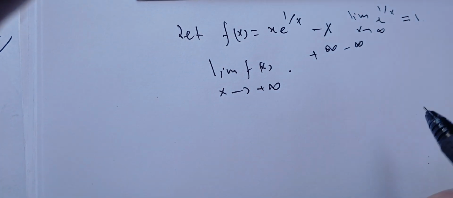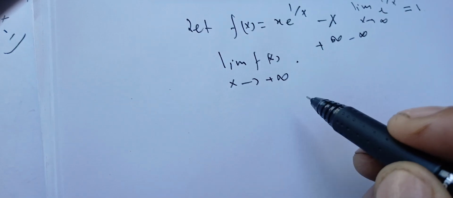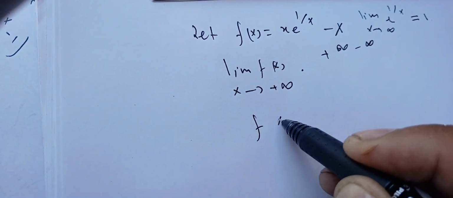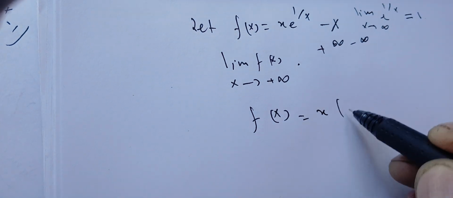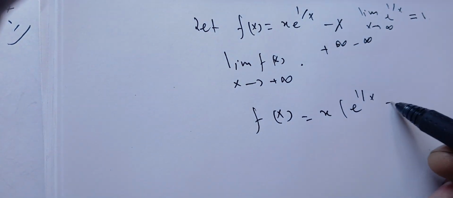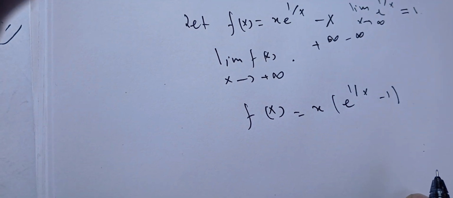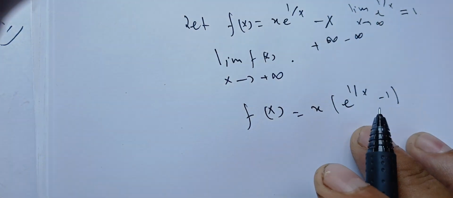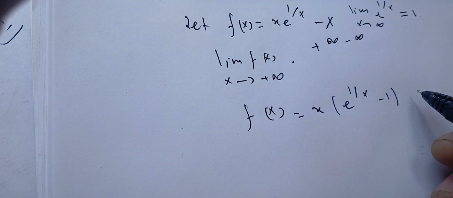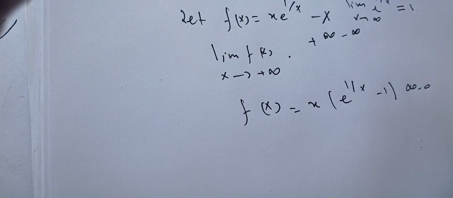So the idea that we're going to use is we're going to try to rewrite this function. We see that if we factor out x, we will have x times e to 1 over x minus 1. And if we evaluate again, we now have infinity times 0. It's still a problem.